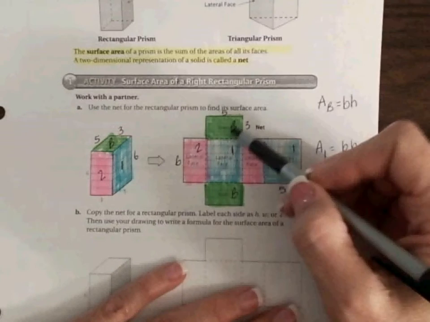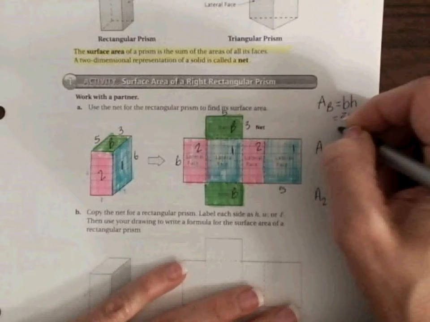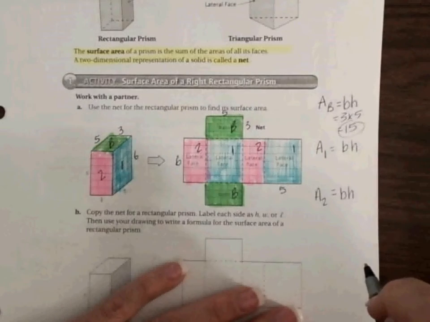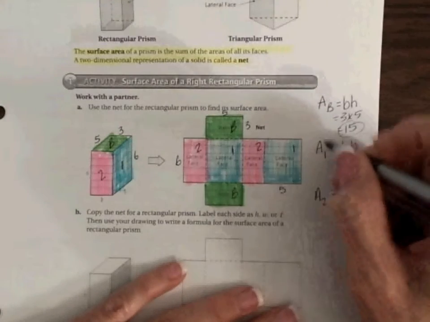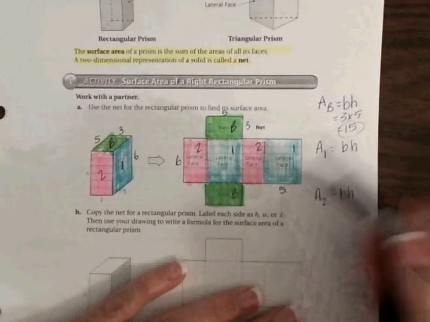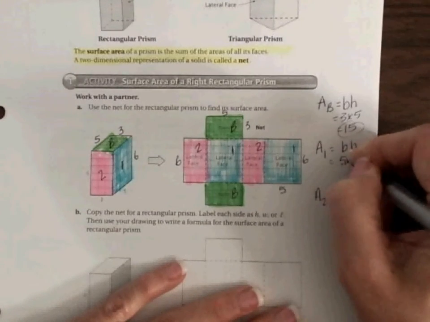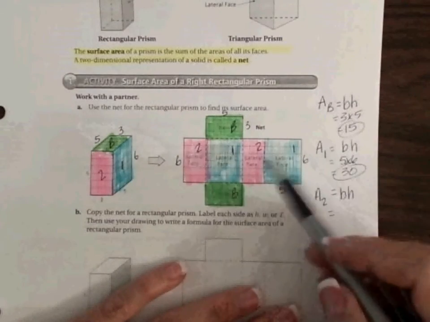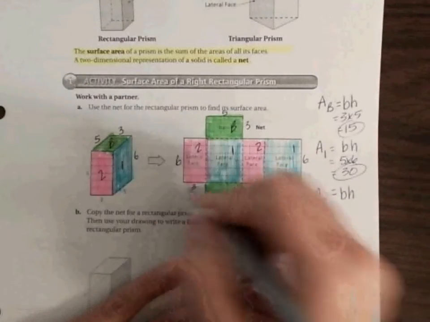Okay? So area of our base is 3 times 4. I always circle my areas that I'm going to have to add later, and I try to be organized so that when I come back and look for what I'm adding, I don't have to search quite as hard. So area of 1, we're going to look. 1 is 5, and then this is 6. And then area of 2 is our little pink, and this is 6, and we can see over here this is 3.